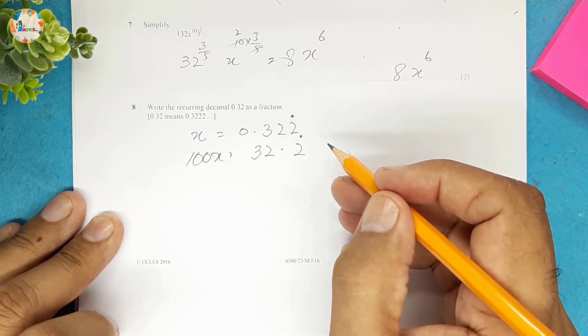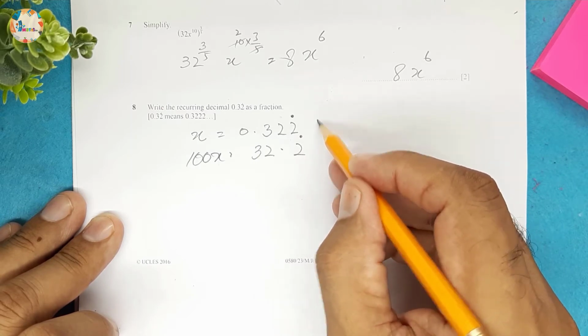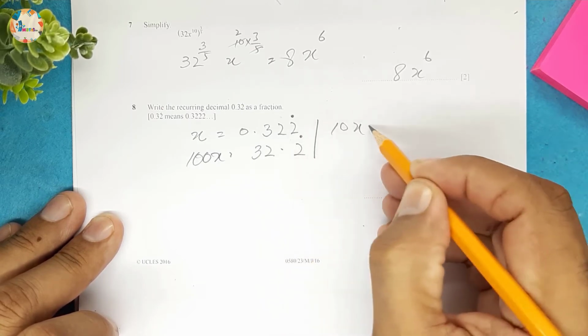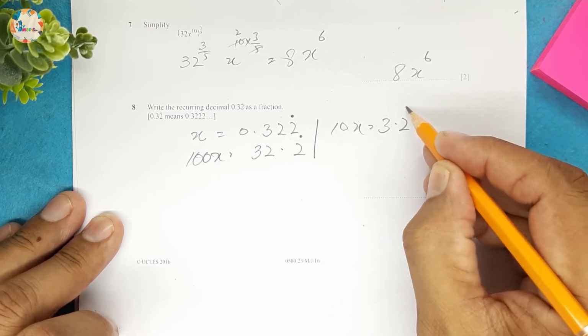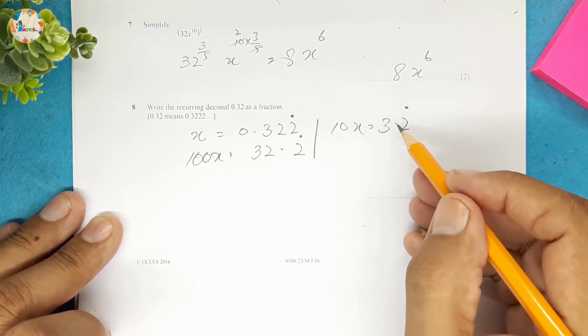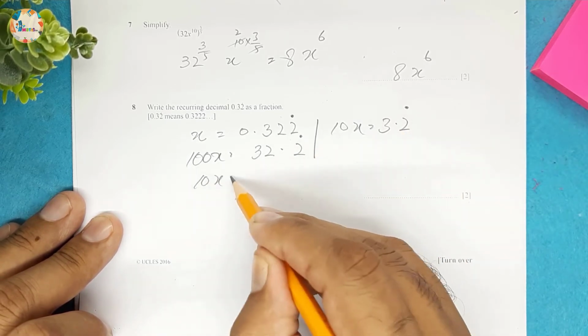Now we can write 10x also. So 10x will be equal to 3.2 recurring, this portion. Now from 100x we can subtract 10x.